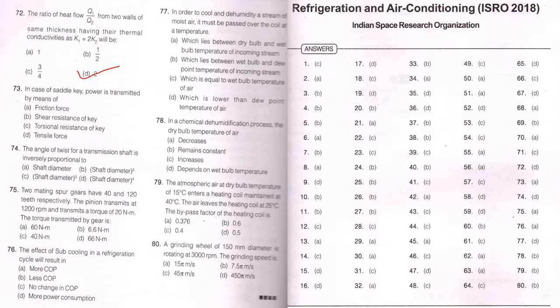In case of saddle key, power transmitted by means of a. The angle of twist for the transmitting shaft is inversely proportional to. The two matching spur gears having 40 and 120 teeth respectively.